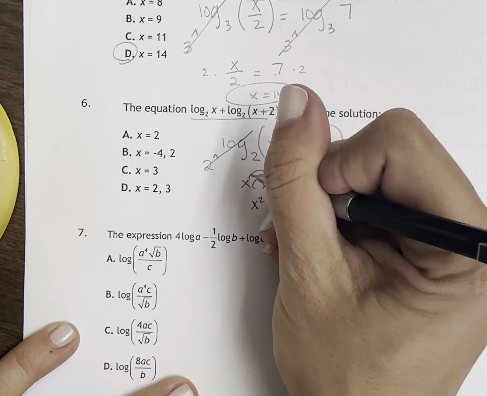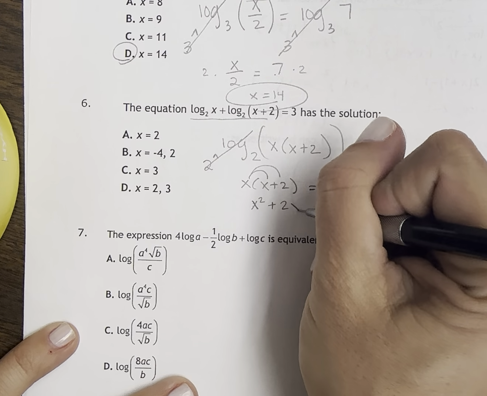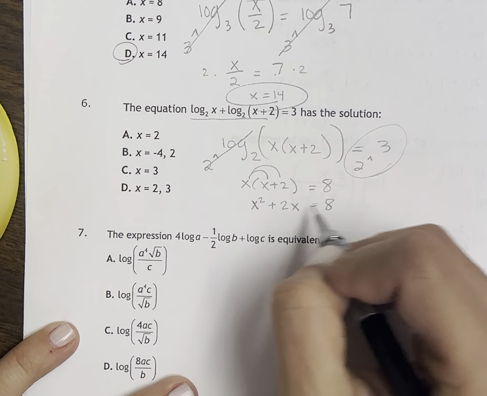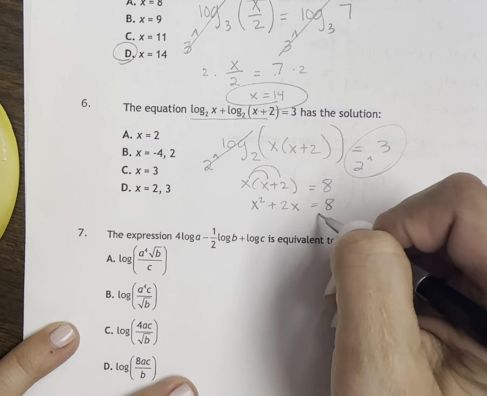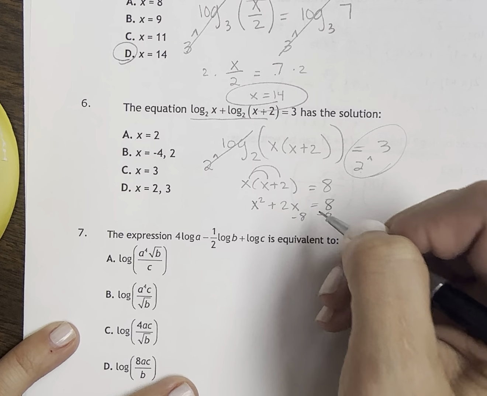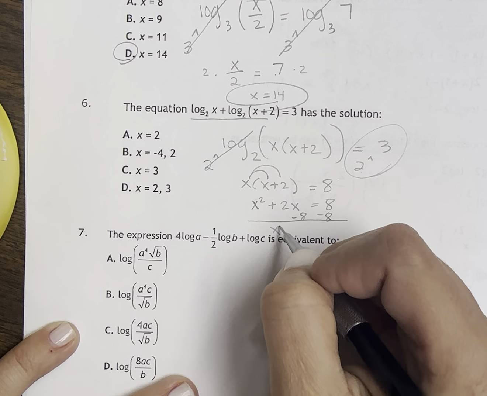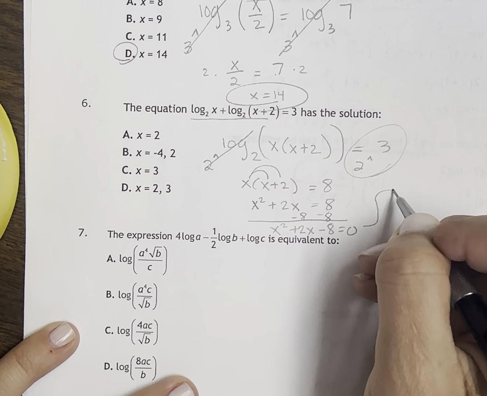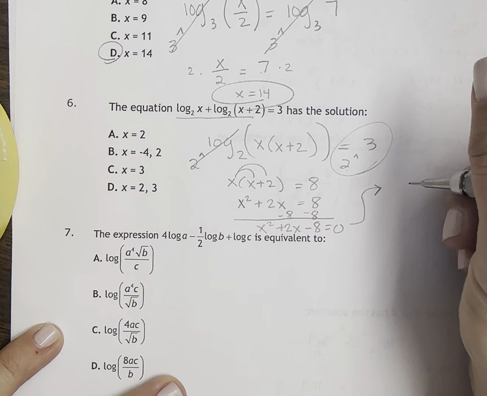And then here I must distribute: x squared plus 2x equals 8. The only way I can solve a quadratic like this is to move everybody to one side and set it equal to 0, at which point I try to factor.